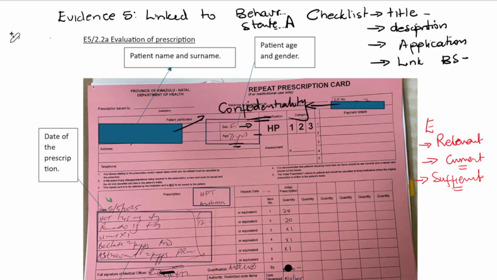And then underneath, I will add a description of what this shows. I will say this is a prescription brought by the patient that I used to obtain understanding from the patient and establish a counseling need. I am saying this because I am applying behavioral statement A.